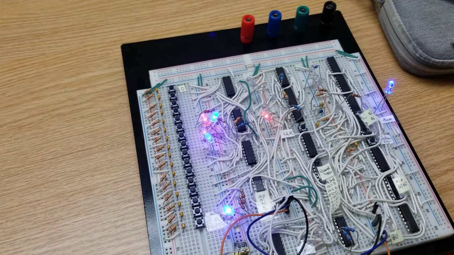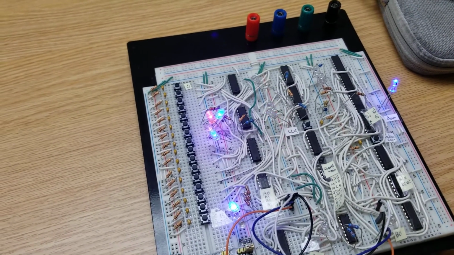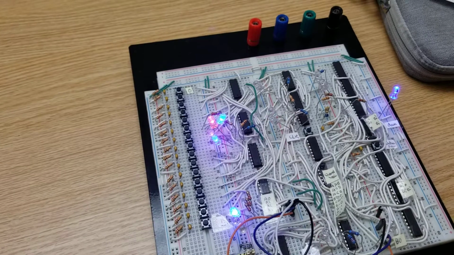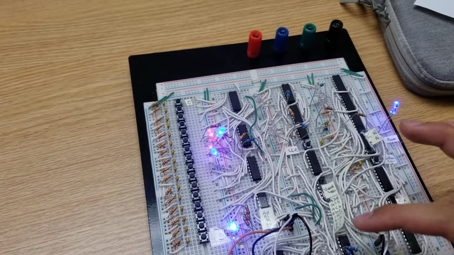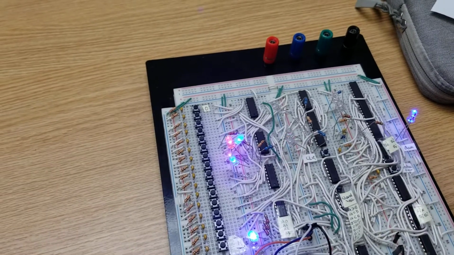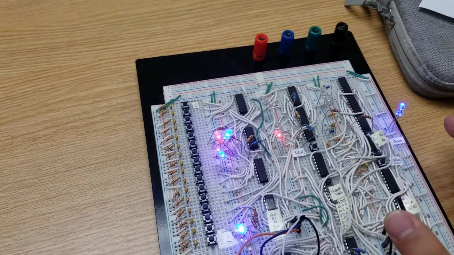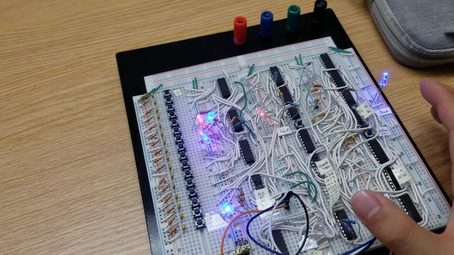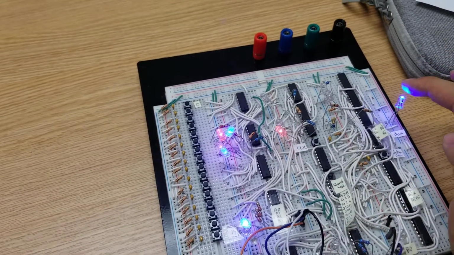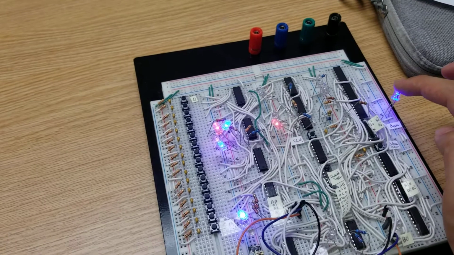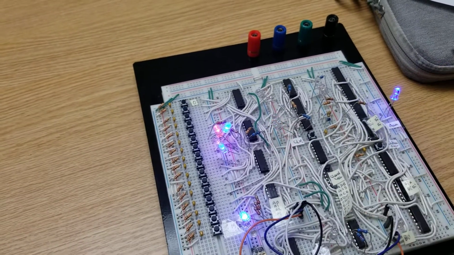When they're both 0, which we won't deal with, the elevator circuit would break. If down is lit and up is not lit, like in this case, the elevator would be going down. And if the up LED was lit and the down LED was not lit, then that would mean that the elevator should be going up.